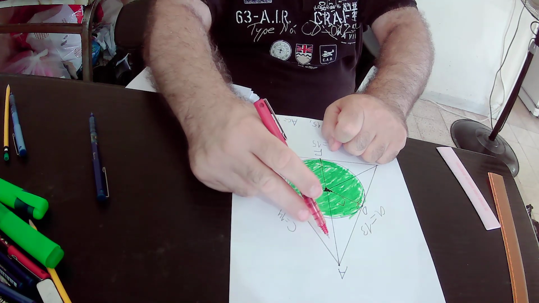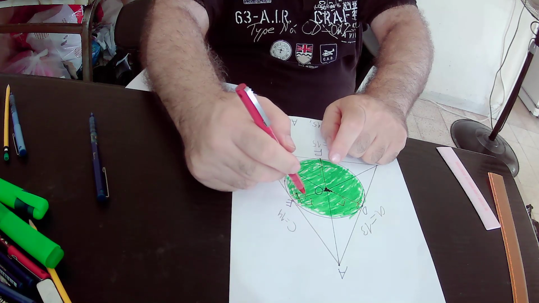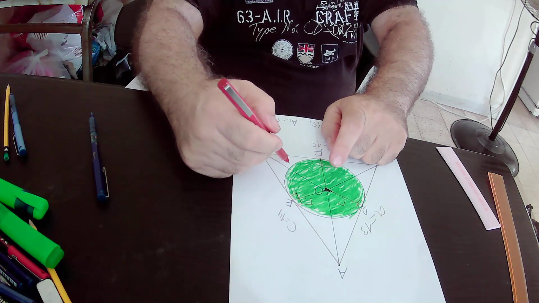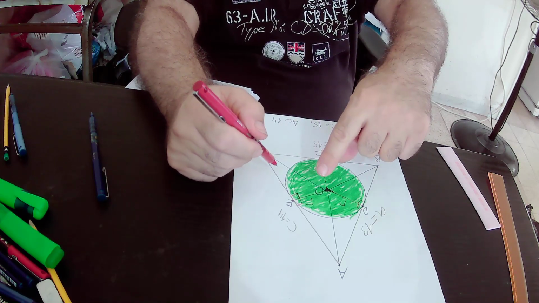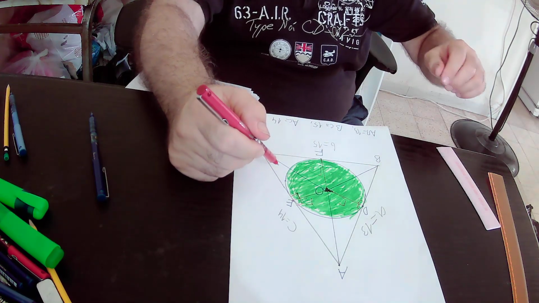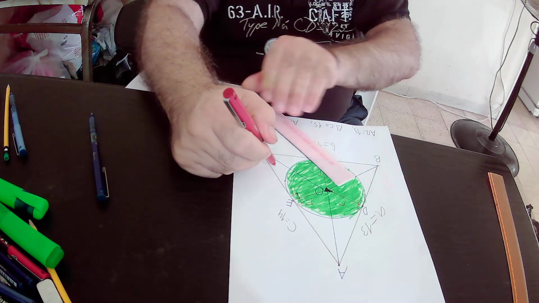It is the same thing to say that the tangent is perpendicular to the radius, or the radius is perpendicular to the tangent.